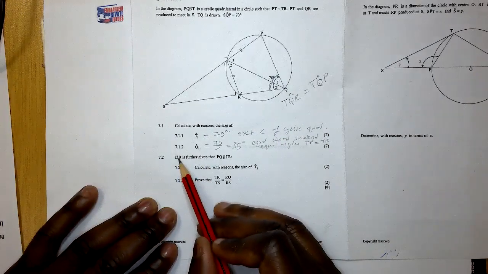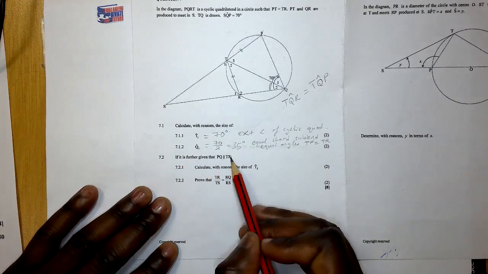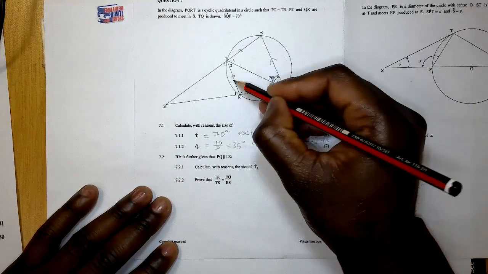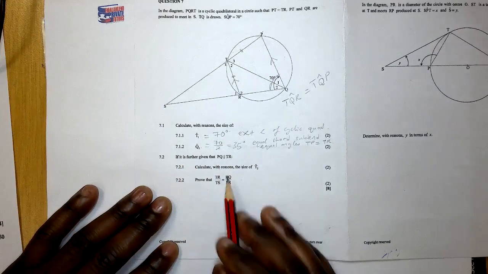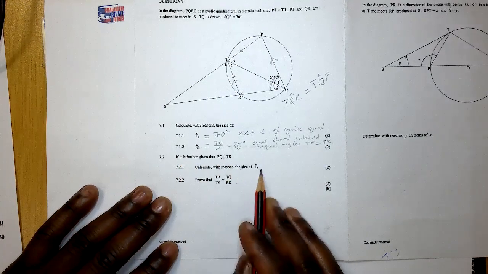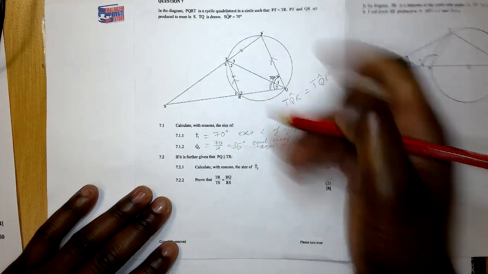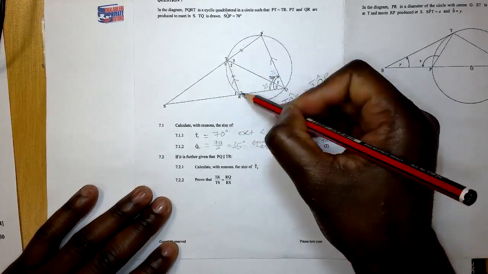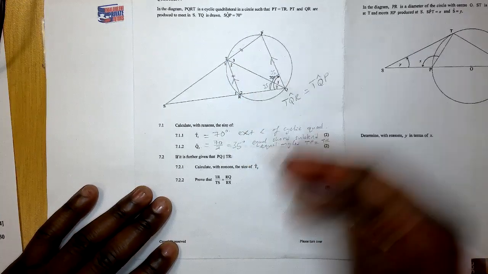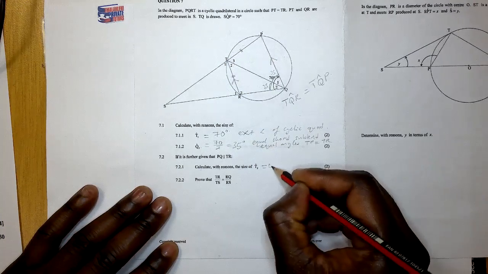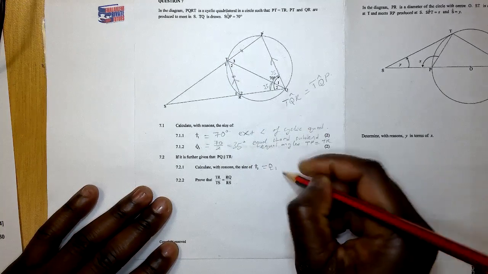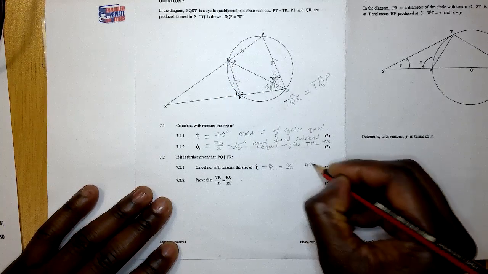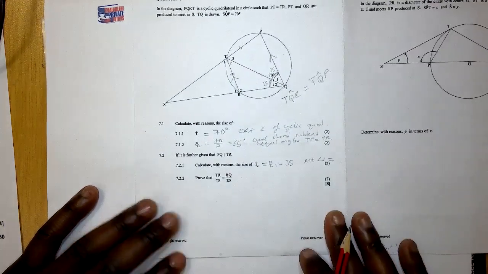It is further given that PQ is parallel to TR. Where is PQ? PQ is parallel to TR, okay? Now, calculate with the reasons the size of T2. Where is T2? T2 is here, and here we say it is 35. So T2 is an alternate angle. It forms a Z angle. So T2 is equal to Q1, which is equal to 35. Why? Alternate angles are equal.